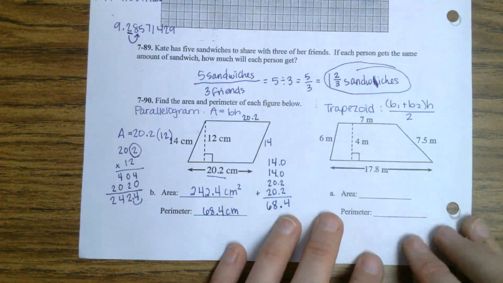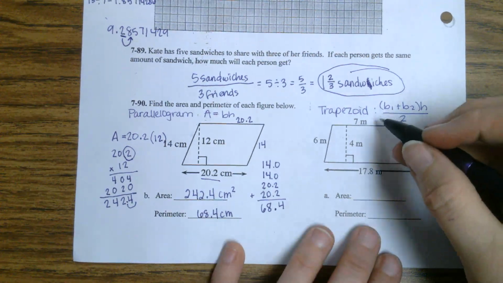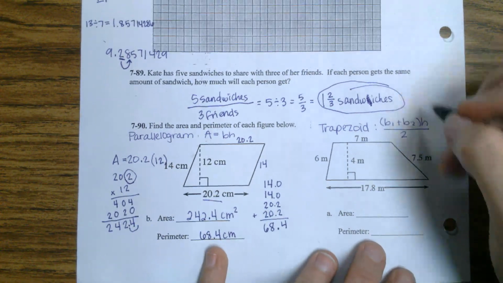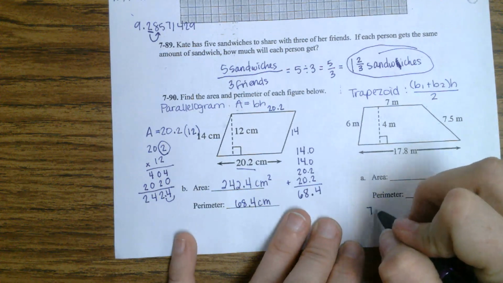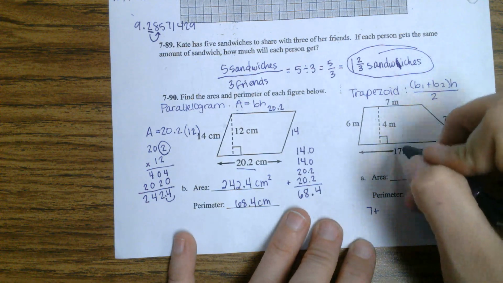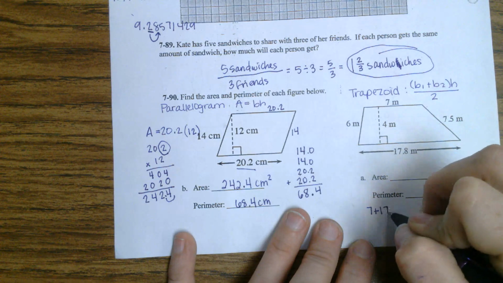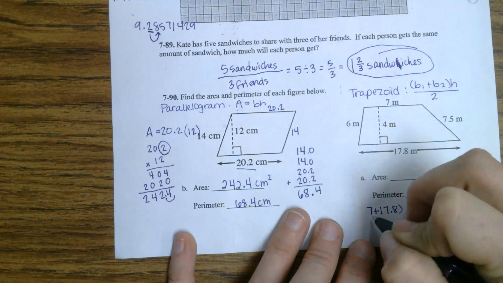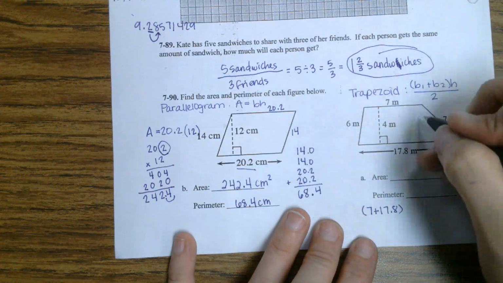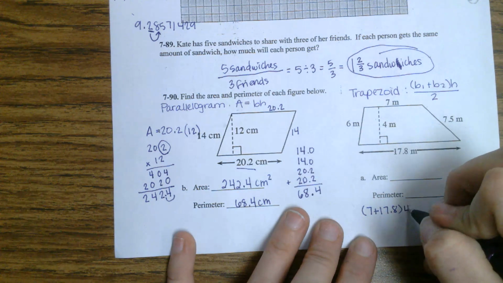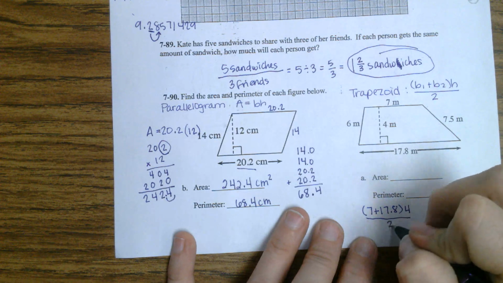My trapezoid. Okay, base 1 can be 7. So I'm going to do this down here. So I have 7 plus 17 8/10. That's my base 2. Times my height. My height is not 6. It is not 7.5. It is 4. Divide the whole thing by 2.